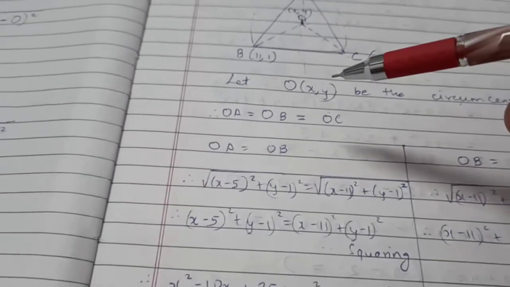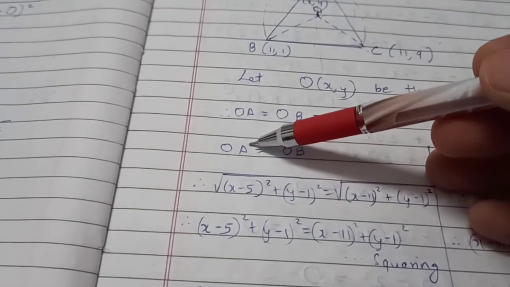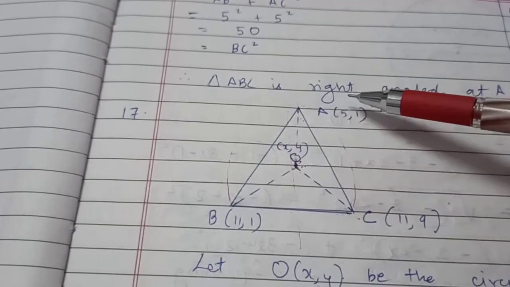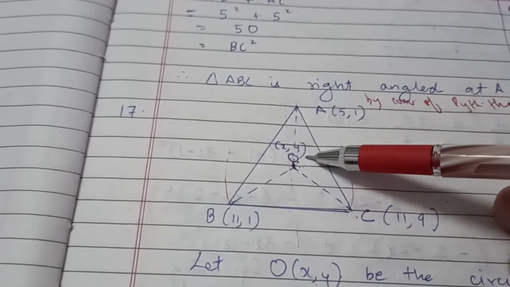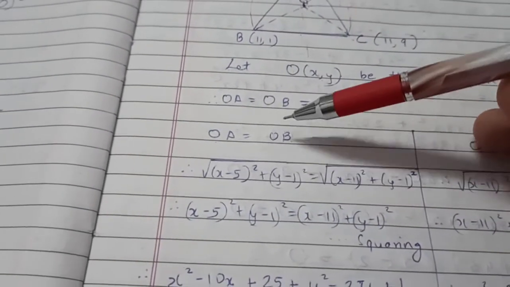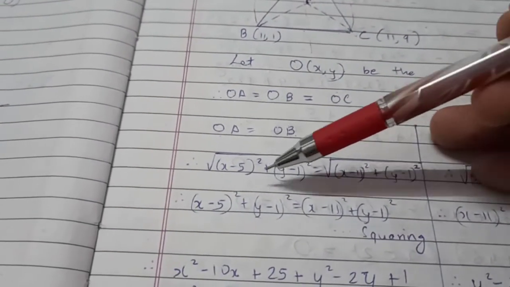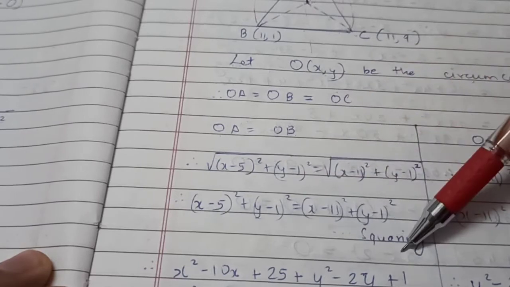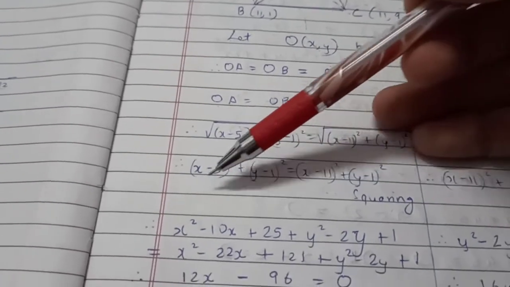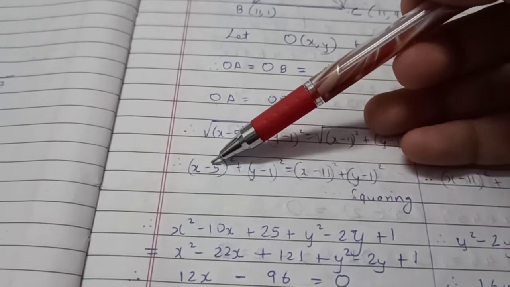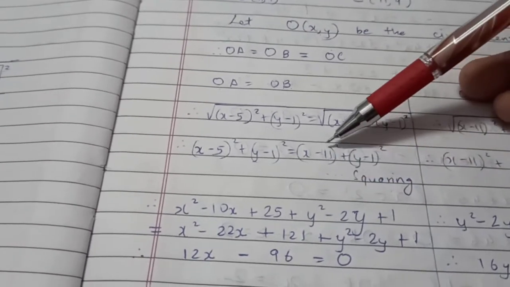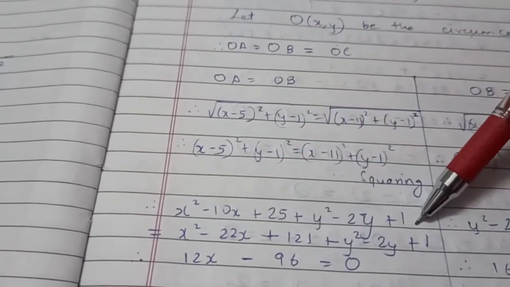First of all, OA is equal to OB. Well, distance formula, OA distance formula is the square root of x minus 5 the whole squared plus y minus 1 the whole squared. Similarly, OB distance formula. Get rid of the square root sign first of all, squaring both the sides. And now the only thing we can do is open the brackets. a squared minus 2ab plus b squared, again a squared minus 2ab plus b squared, and the RHS we've solved it here.